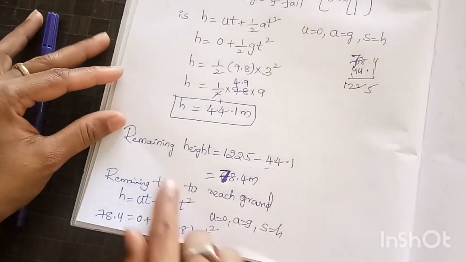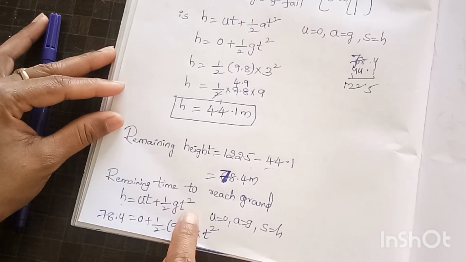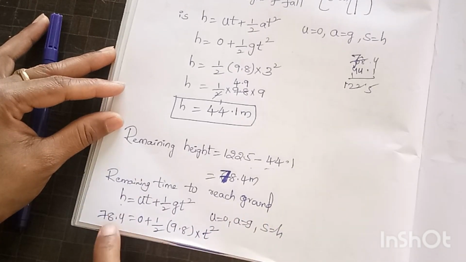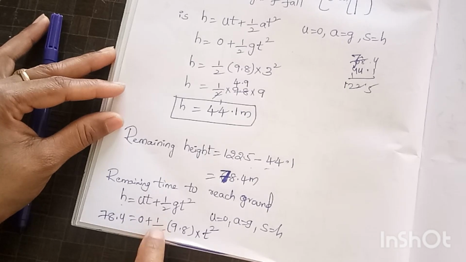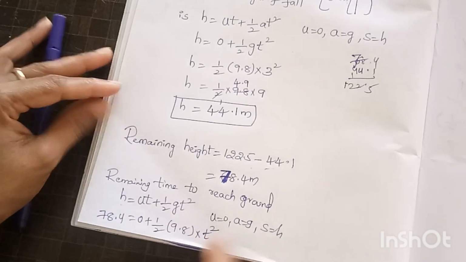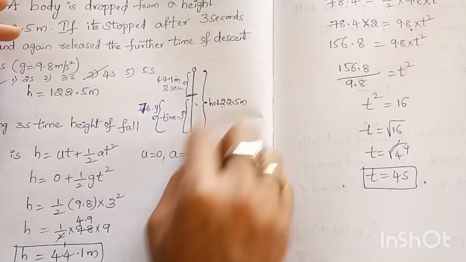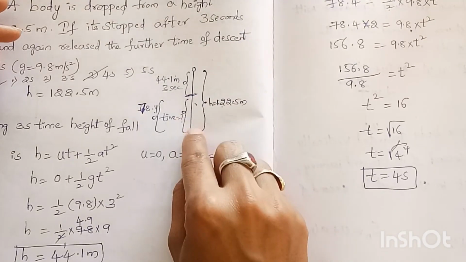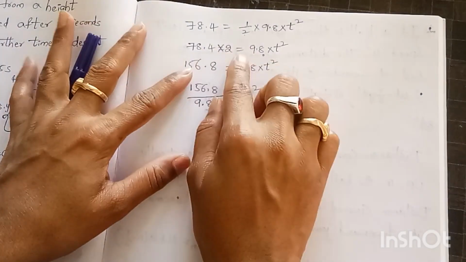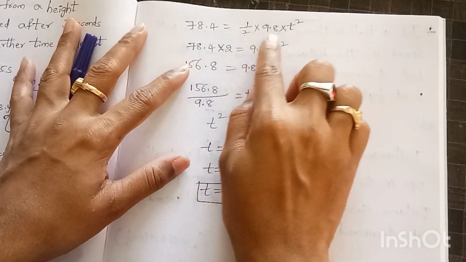So for the remaining time to reach the ground, h equals ut plus half g t squared. Freely falling, u equals 0, a equals g, and s equals h. H is 78.4, so 78.4 equals 0 plus half into 9.8 into t squared. We want to find t here, that is the remaining time taken by the body to reach the ground, the further time of descent. So we get 78.4 equals half into 9.8 into t squared.